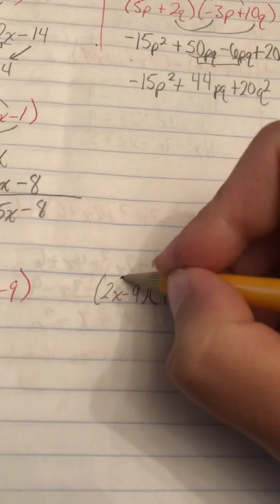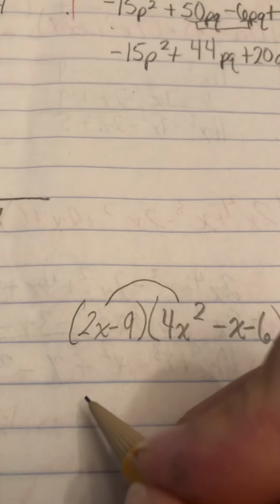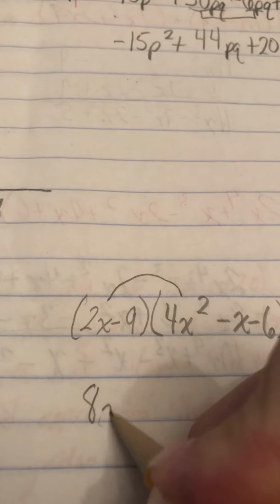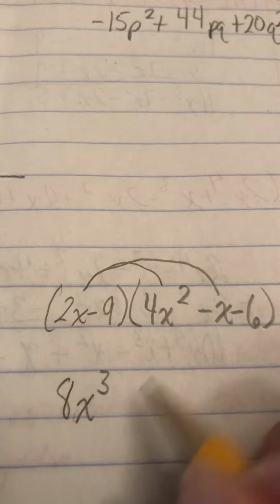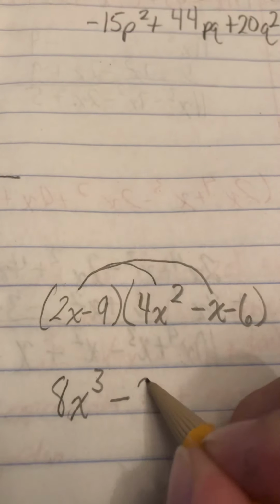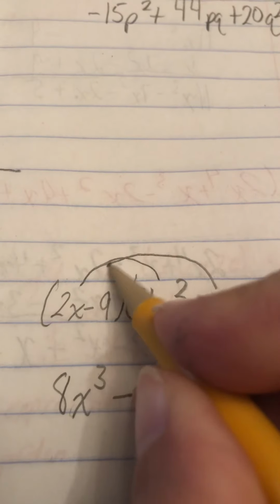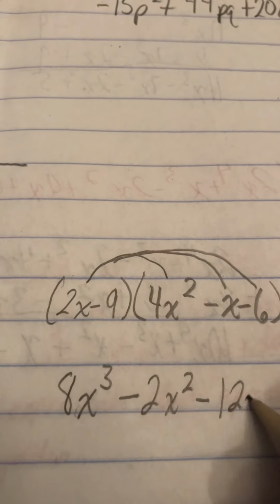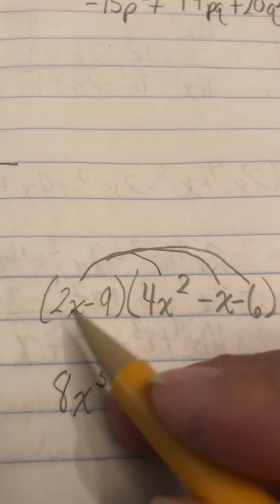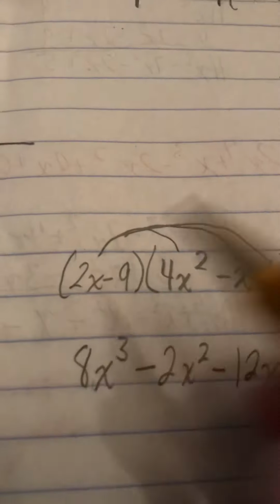So you have 2x times 4x squared. So 2 times 4 is 8. X times x squared is x to the third. Then 2x times negative x, which is a positive and a negative, so it's a negative 2x to the second. And 2x times negative 6 is a negative 12. Don't forget about the x. Now I'm done with my 2x. 1, 2, 3 terms. 1, 2, 3 after you multiply.